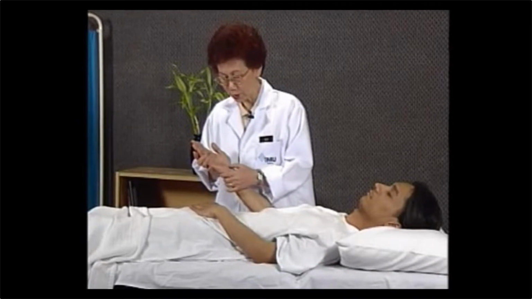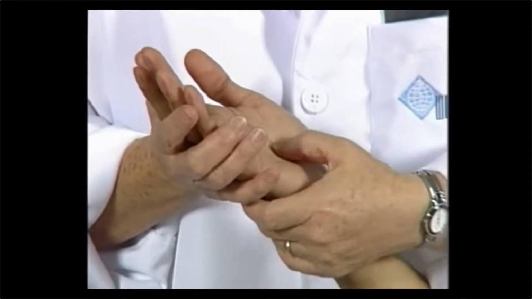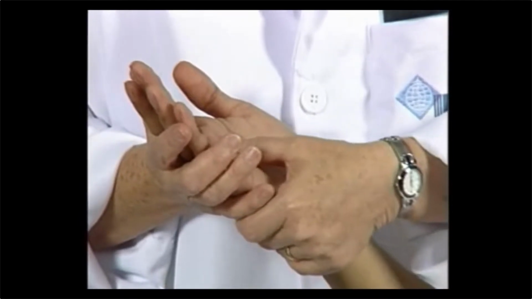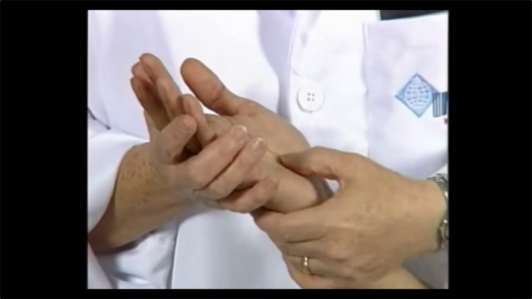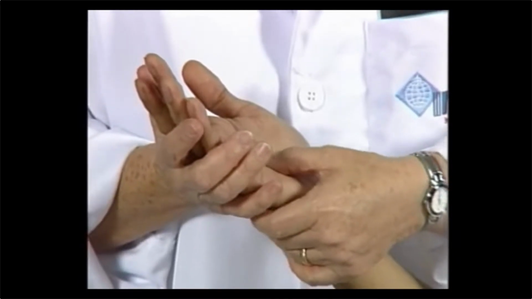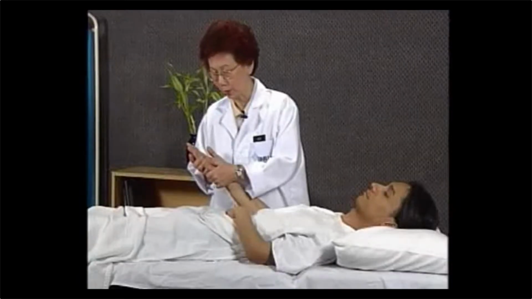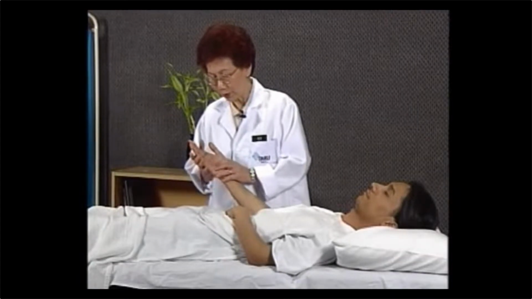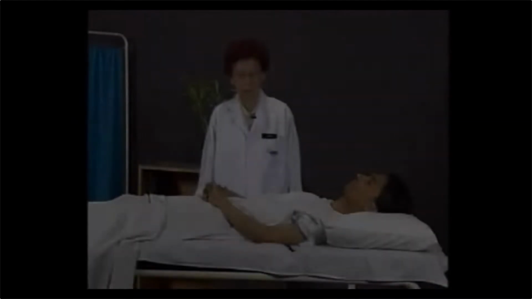Next, you look at whether there's any Dupuytren contracture, which is across the middle of the palm. You have to run your thumb or your fingers across the middle of the palm and feel whether there's any hardening of the tendons, the Dupuytren contracture. And after the Dupuytren contracture, we go on to the next stage.